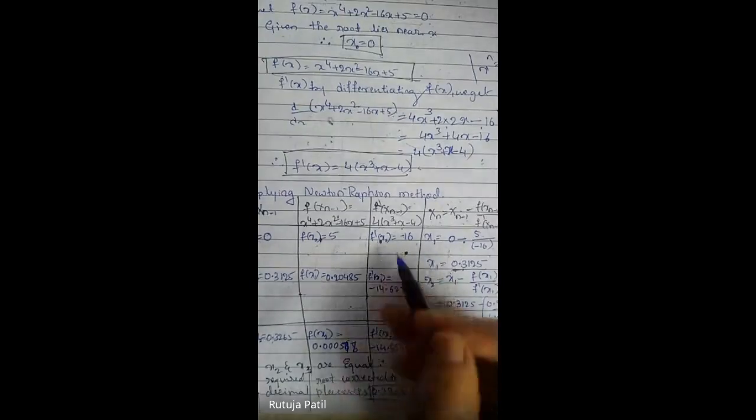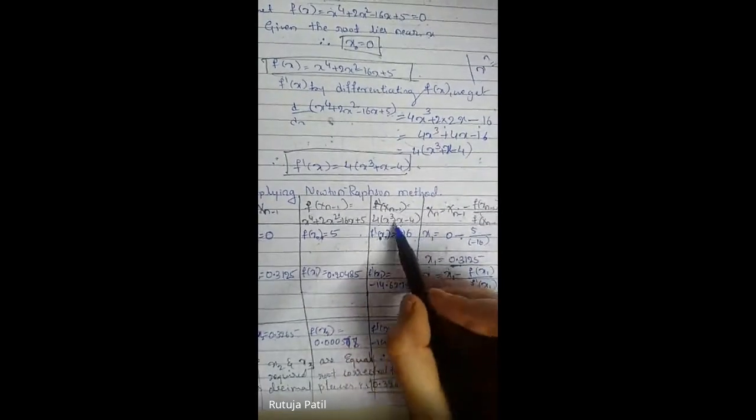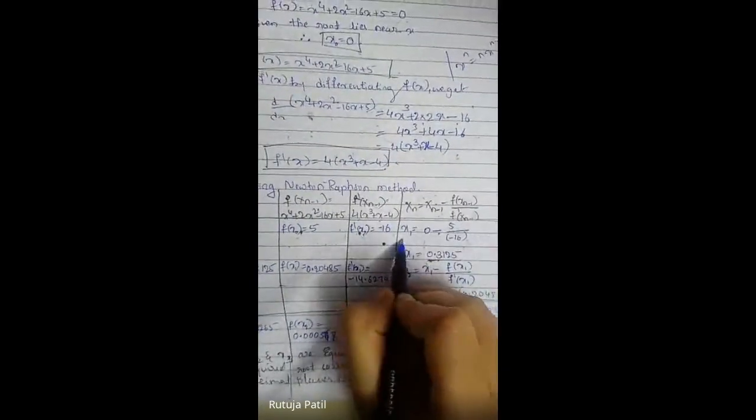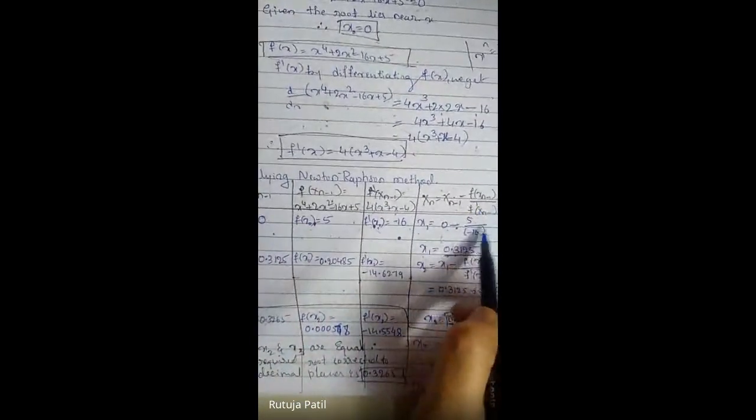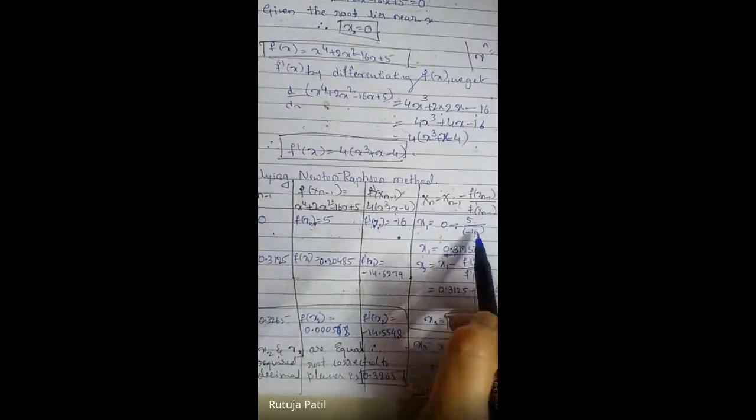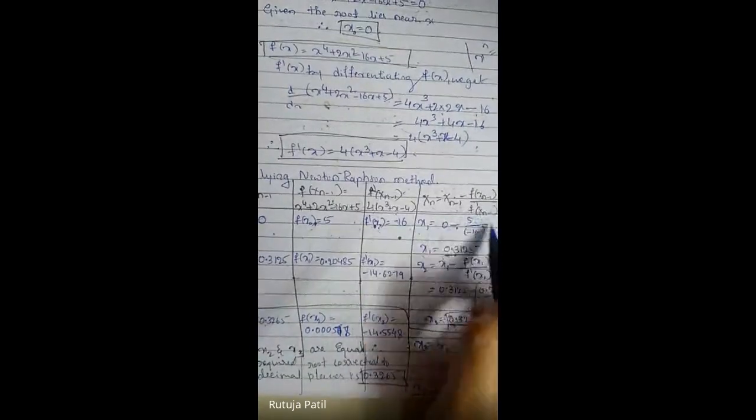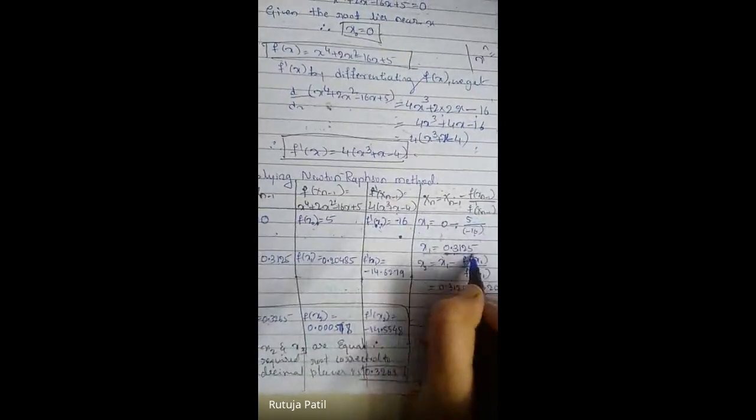So I just have substituted that x naught value in this equation and we got this minus 16. So to find this x1, I need the x naught value, that is this one, x naught minus f of x naught divided by f dash of x naught. So I have just substituted the corresponding values and what I got, x1 value. Okay, and then that is our x1.